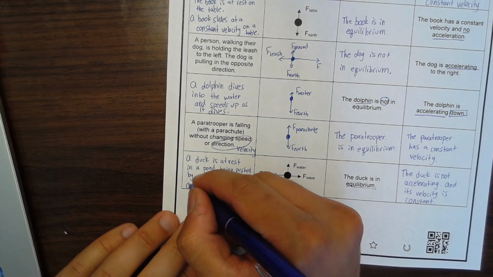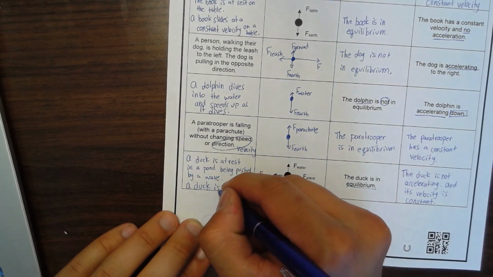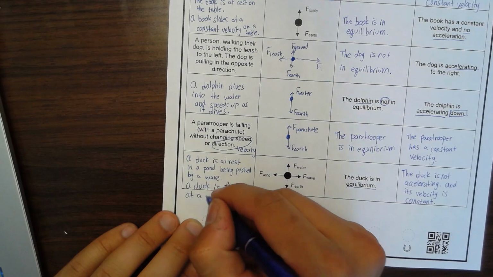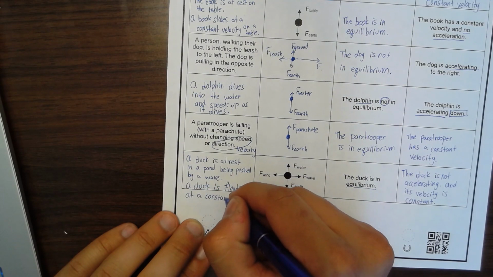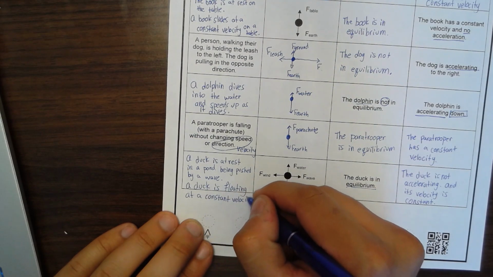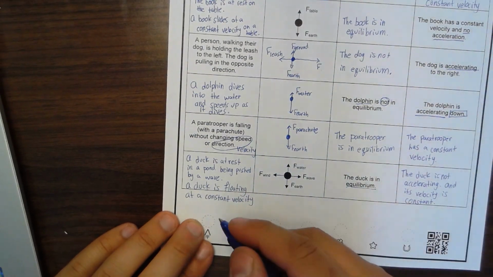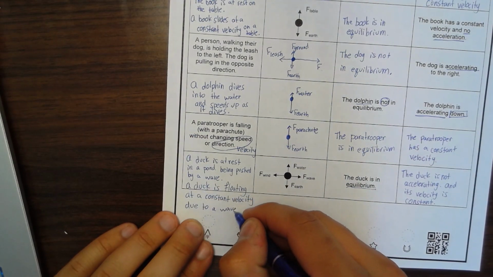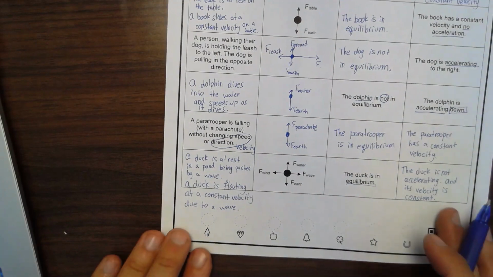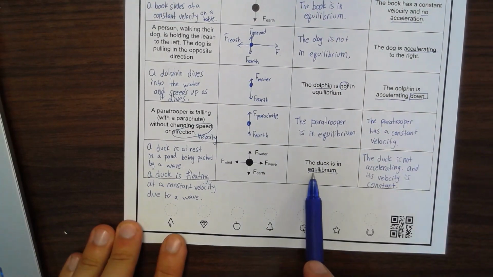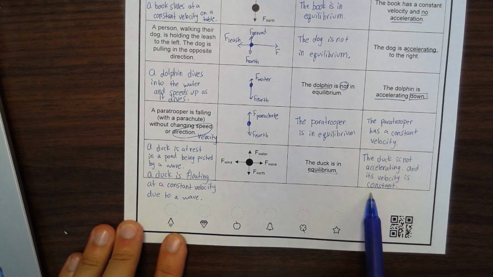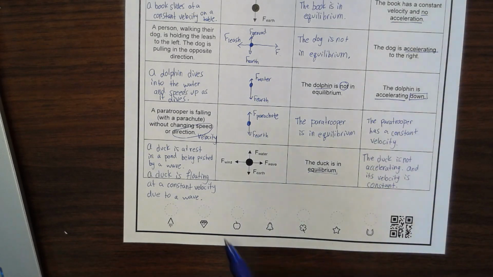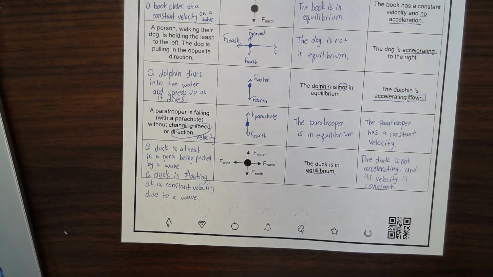But I also could say a duck is floating at a constant velocity due to a wave. Both of those would count because, again, all we know is that it's in equilibrium and that the velocity is constant. There's no acceleration, but we don't know anything about the actual motion of the duck. And this is, again, where a lot of people get confused.